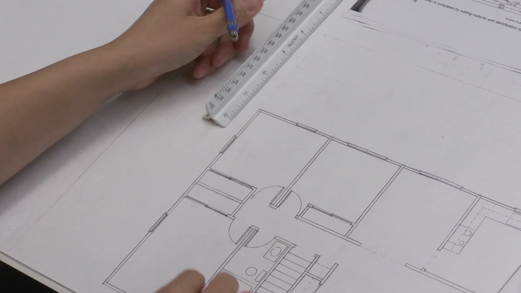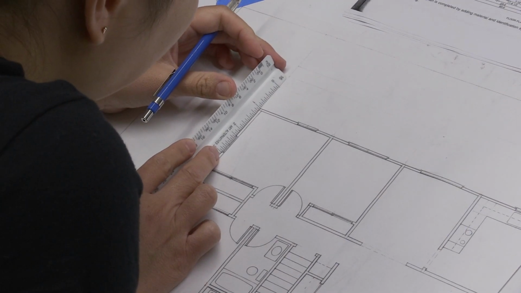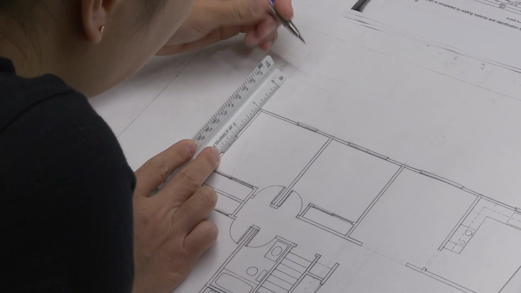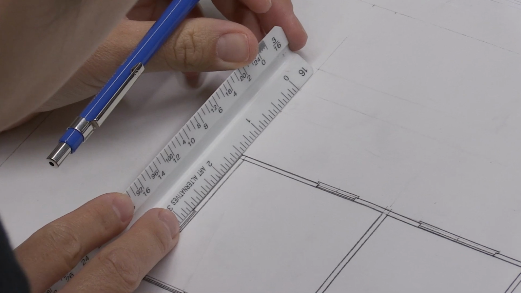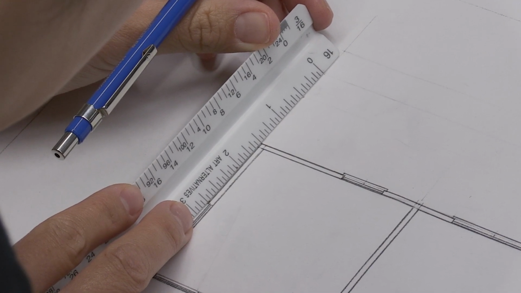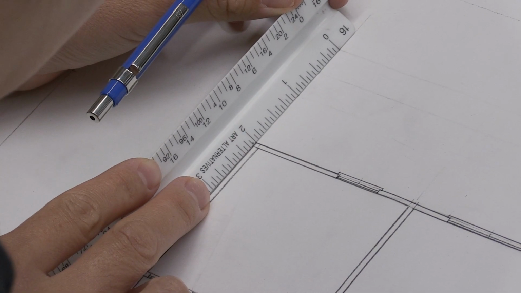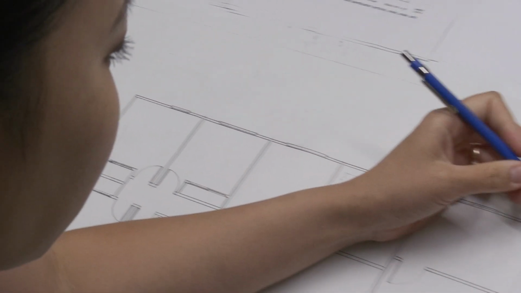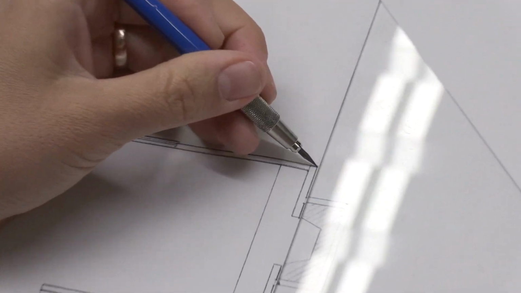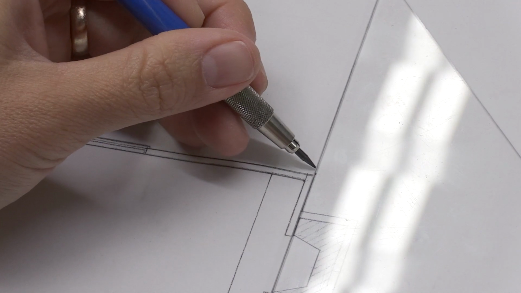I'm going to measure 1 inch from the outside wall. This is our 1 inch, and then we're going to go 1/2 inch for the second dimension line, and then 1/2 inch for the third dimension line. Okay, and I'm gonna do a vertical line on the other side of the plan. That's where our dimension line's gonna stop.